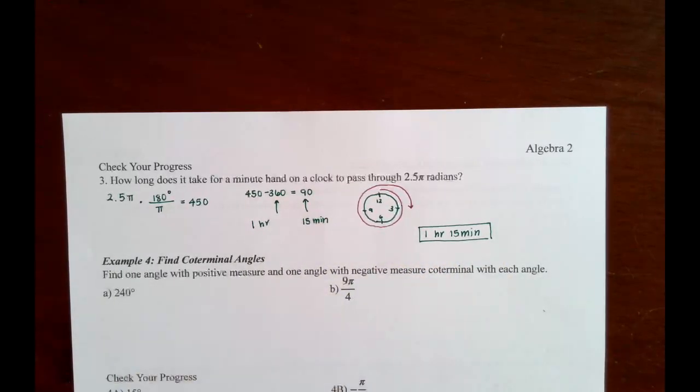So if you got this right, you can move on to our last example. If not, here is your explanation.